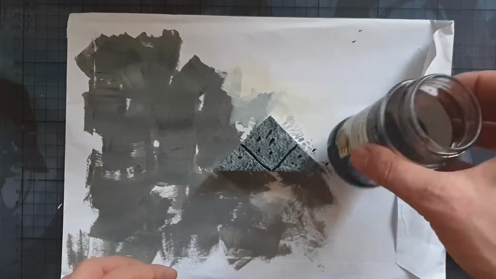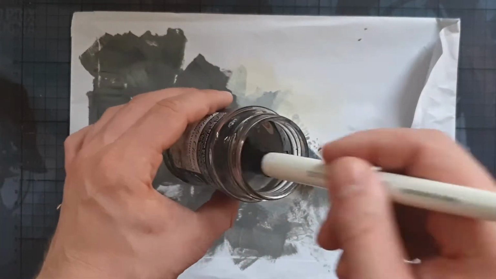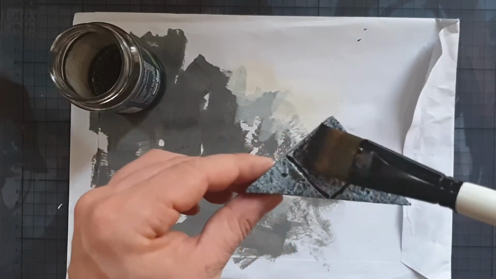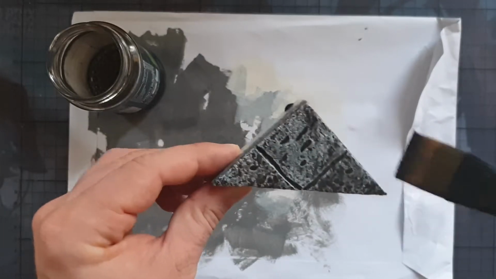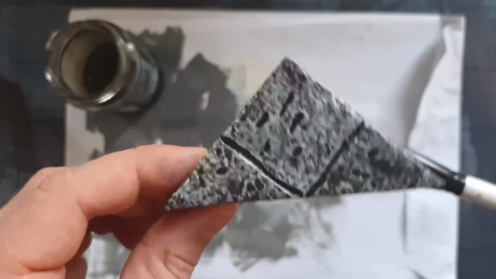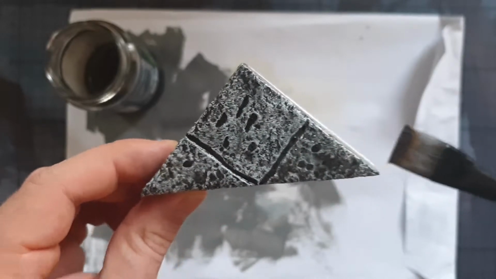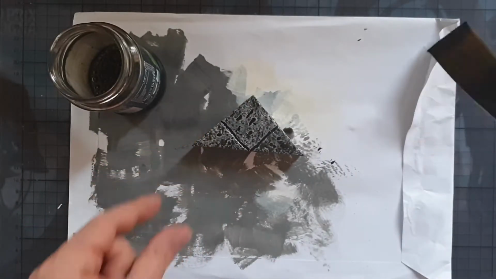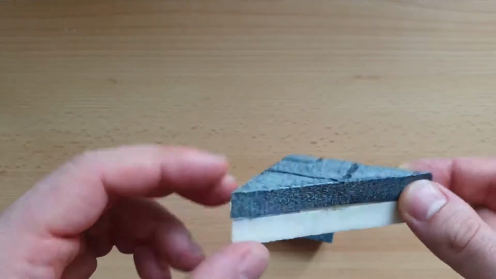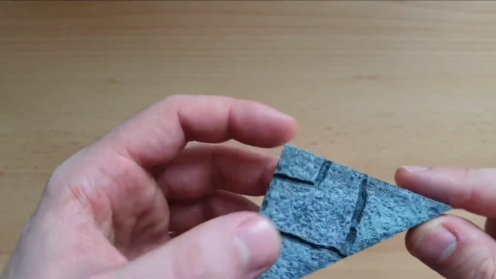And after that, I'm gonna apply a black wash to emphasize all the recesses and little dips and cracks. And here we have our finalized diagonal modular dungeon tile pieces.